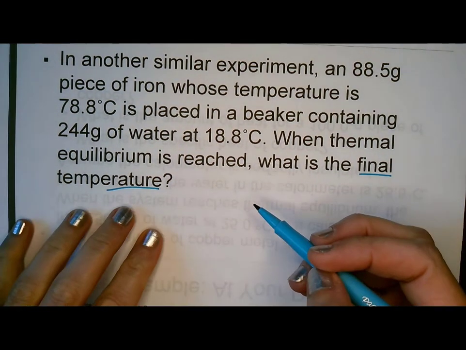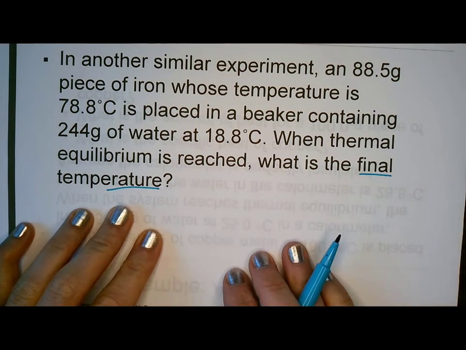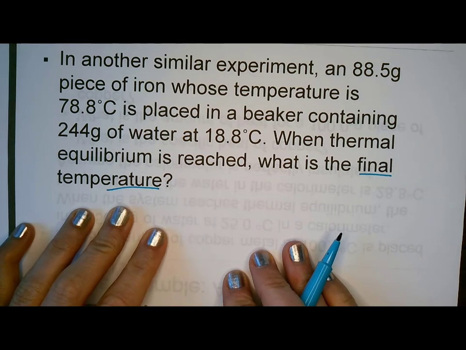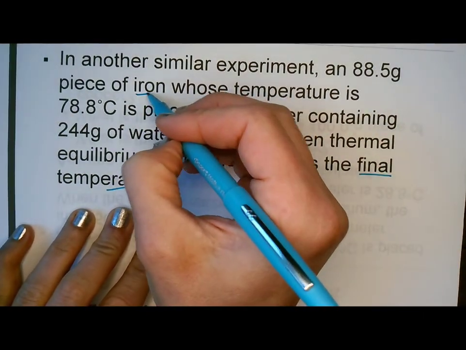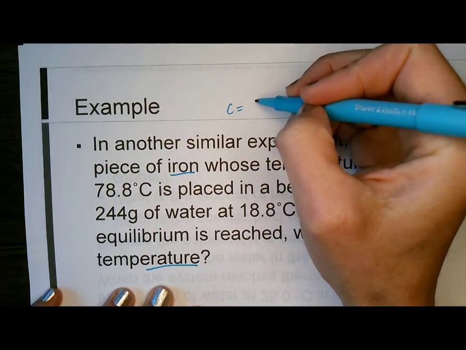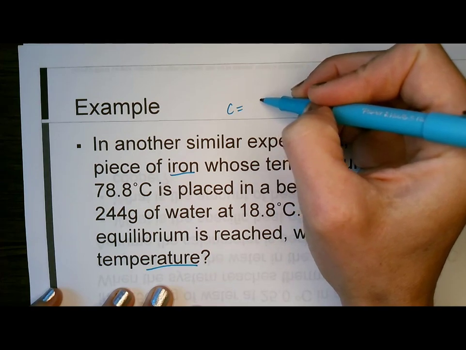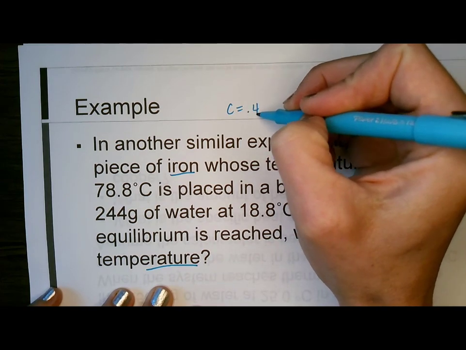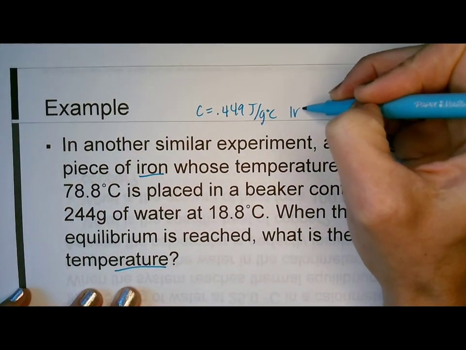But to be more specific, we could go back to the slide that had the specific heat capacities of our common materials. And we could go, oh, we have iron. The specific heat of iron is a known value, which is, let me look back, 0.449 joules per gram degree Celsius for iron.